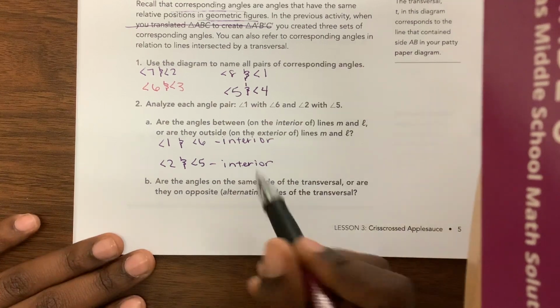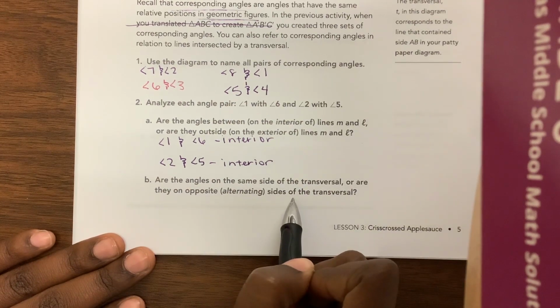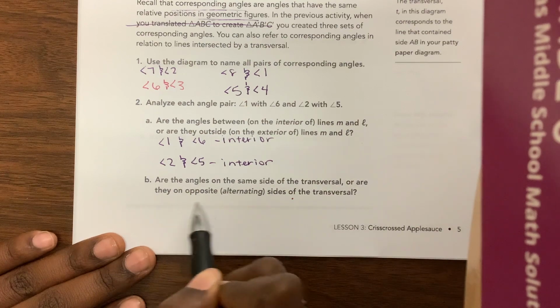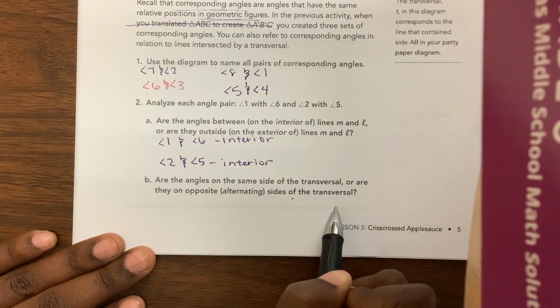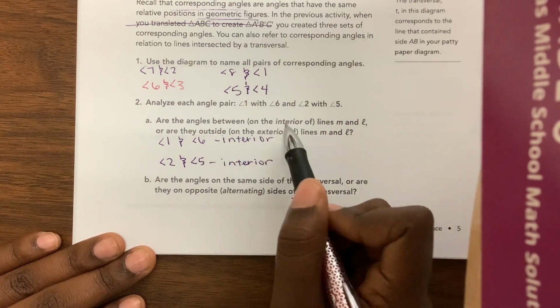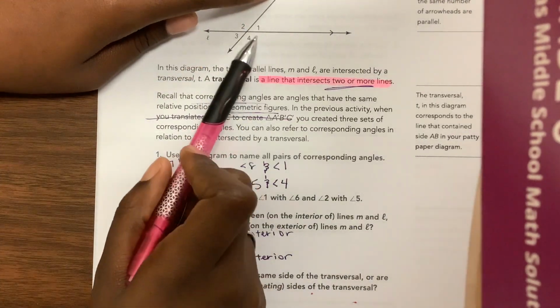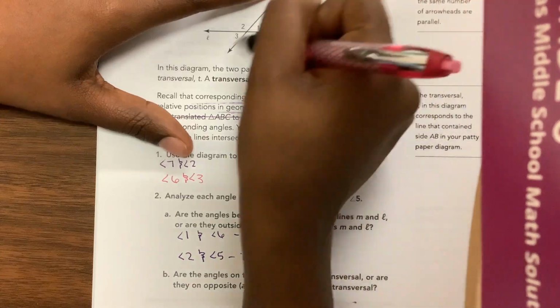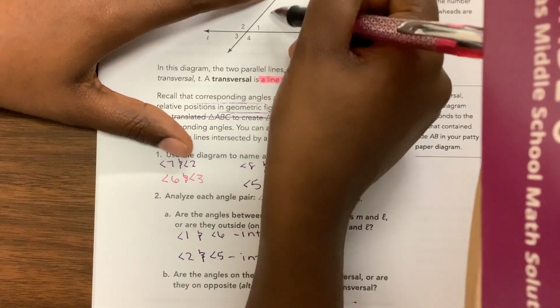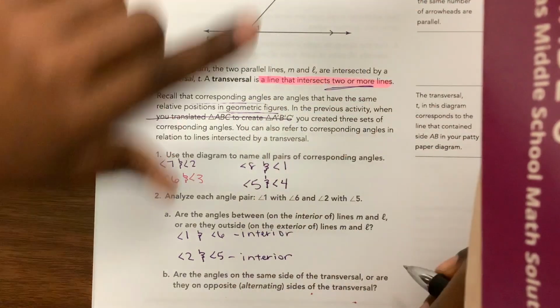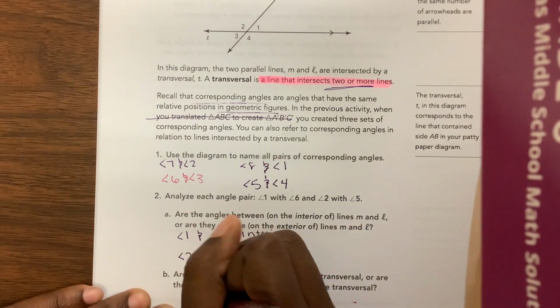So we were talking about, are the angles on the same side of the transversal, or are they on opposite sides of the transversal? And remember, we're looking at angles 1 and 6 and then 2 with 5. So 1 and 6, are they on the same side of the transversal? Remember, this line T is our transversal. They are not. They are on opposite sides. So we're going to write opposite.